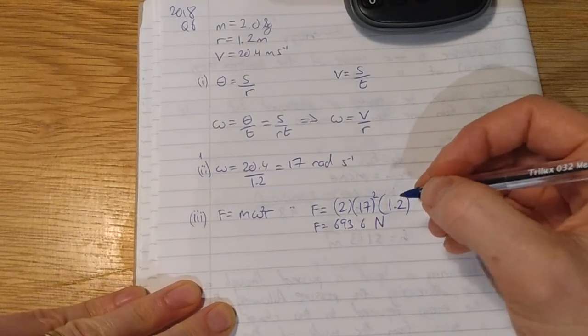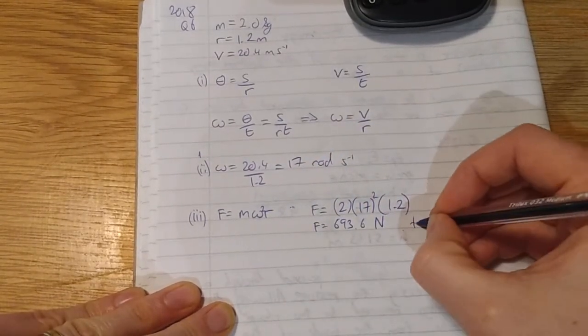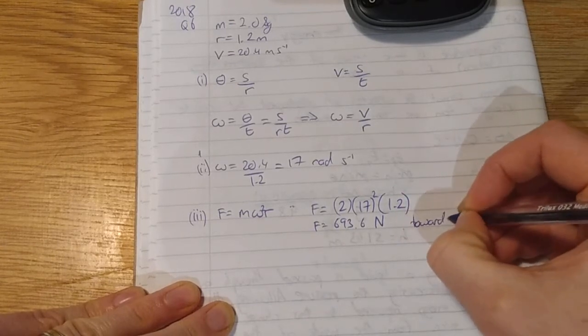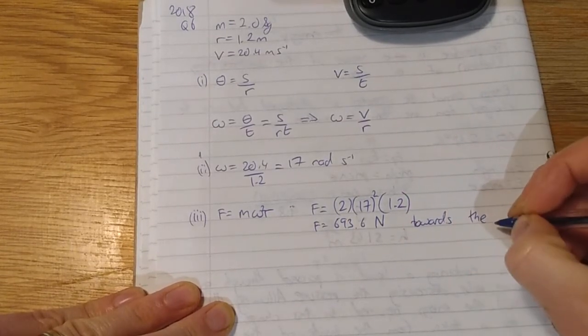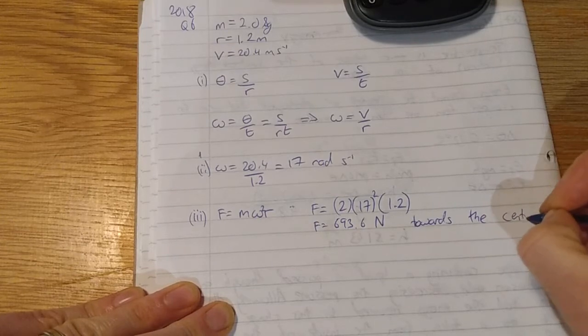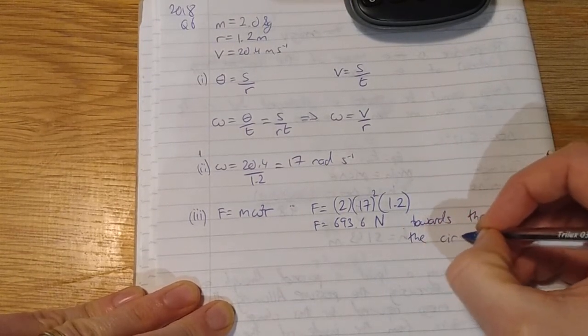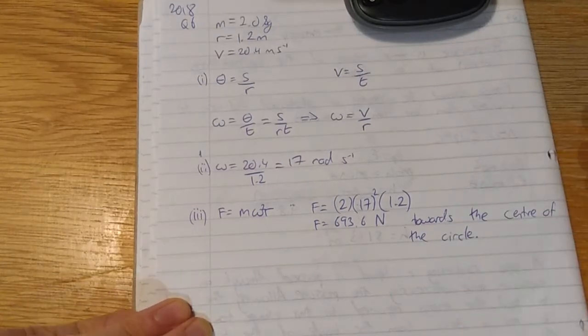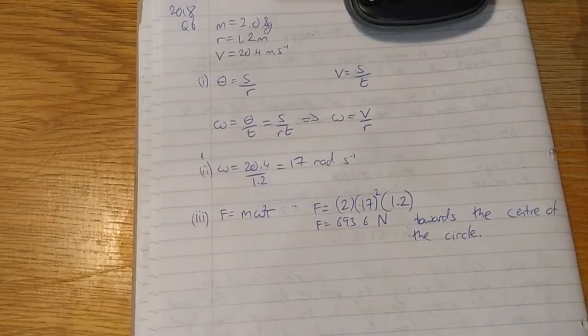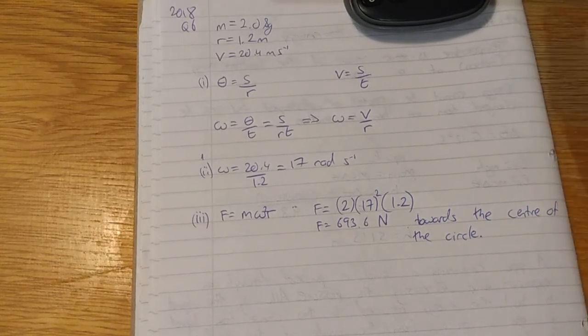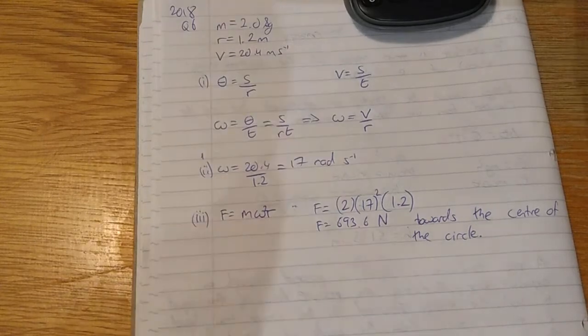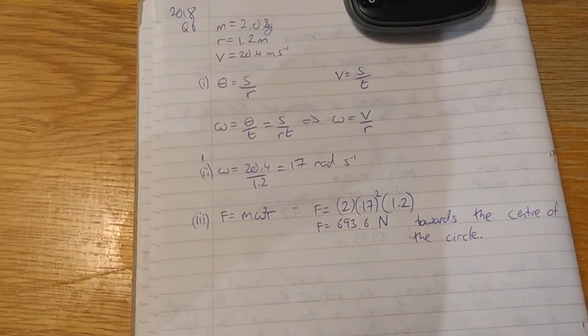In what direction does this force apply? Towards the center of the circle. So remember, centripetal force is the only real one that exists. Centrifugal force is not a real force, it's a reactionary force to centripetal force. Centripetal force is what's required to keep an object moving in a circle.